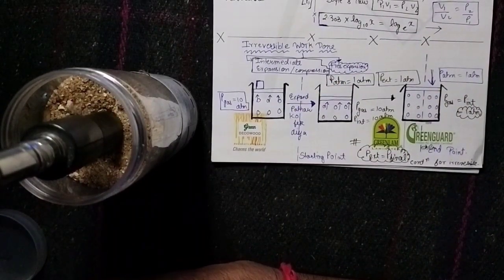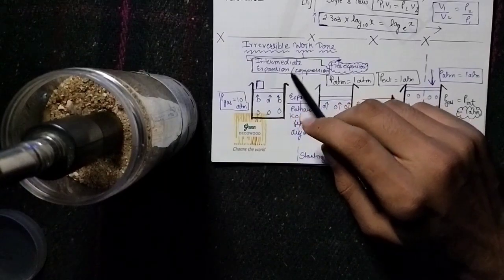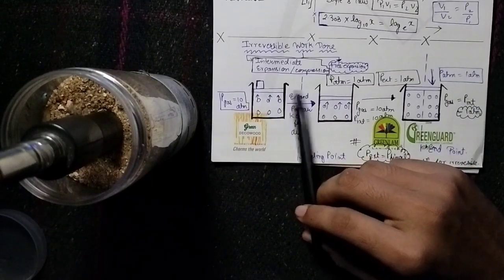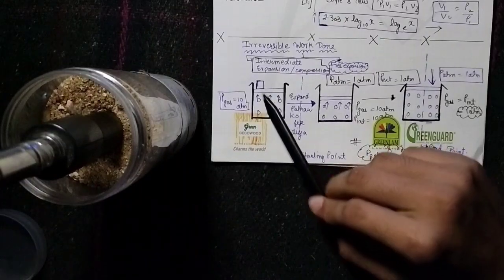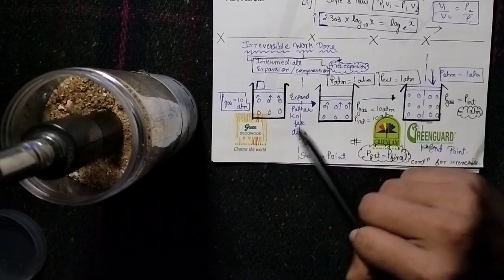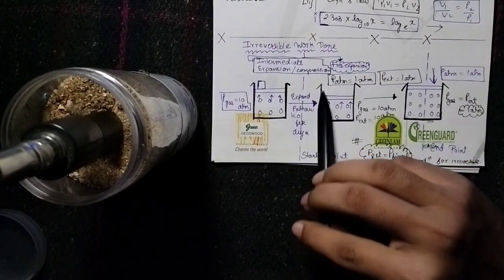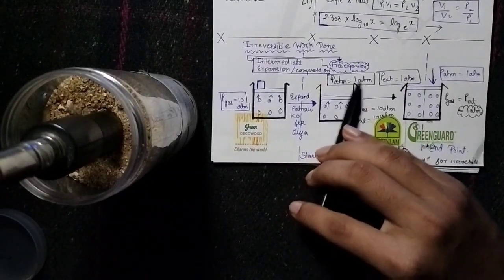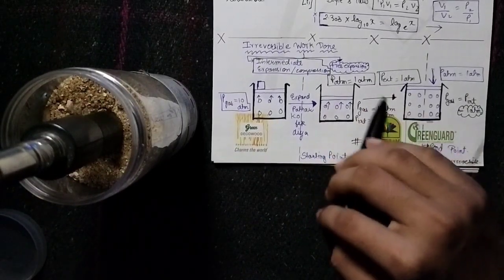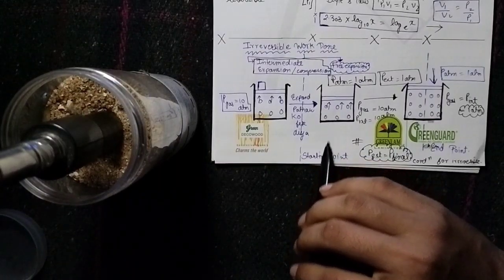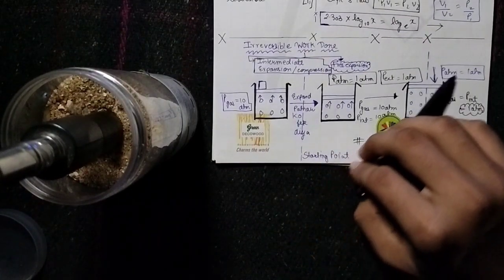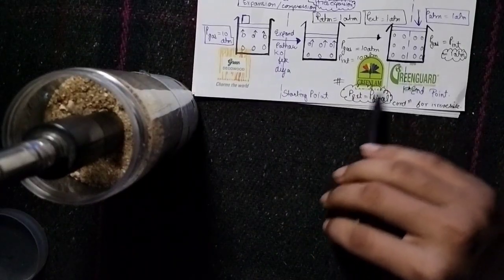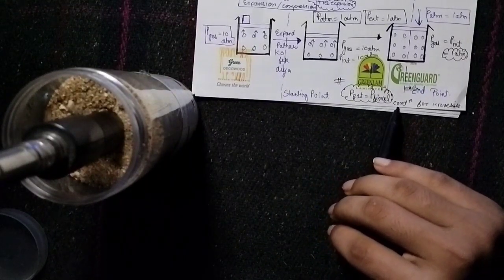Irreversible work done: intermediate expansion or compression, free expansion. P gas is equal to 10 atm. Put a stone on it, it expands, throw the stone away. Free expansion: P external is equal to 1 atm, P gas is equal to 10 atm. It is a fast process. P external is equal to 1 atm. Condition for irreversible: P external is equal to P final.